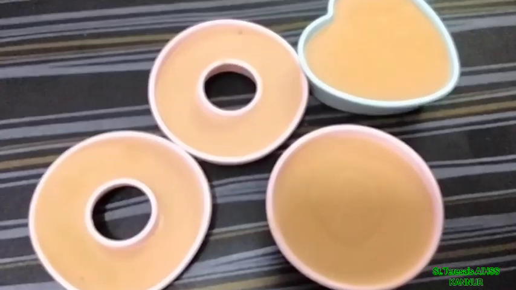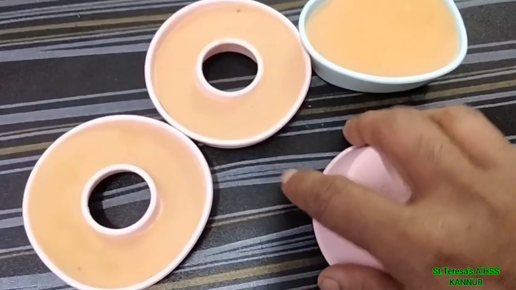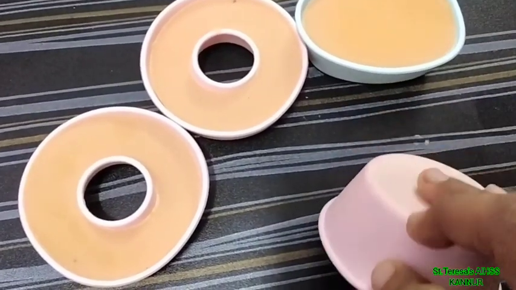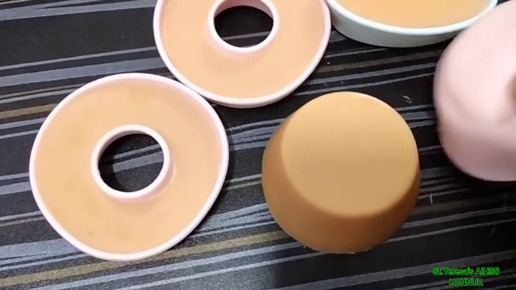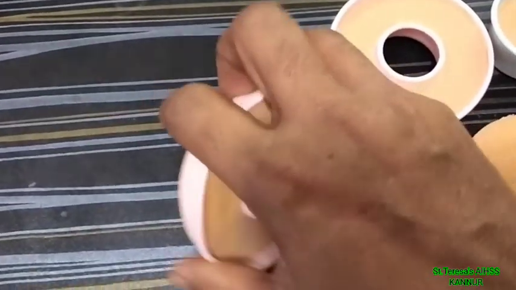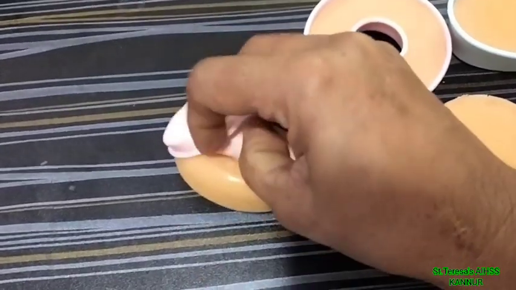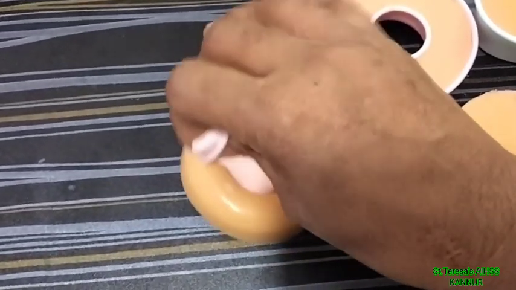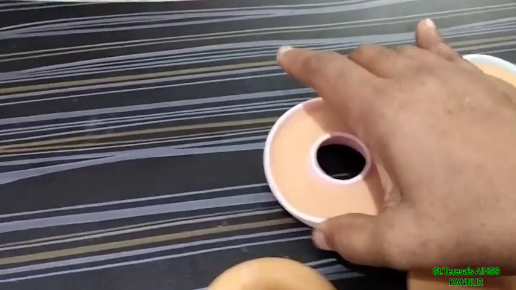Dear children, now here you can see the soap is set very well. It has become hard, and I am taking it out of the silicone mold. Okay, now you can see the soap. It's set now with good shape. Okay, so this is how the soap is produced, and we have to take it out from the mold like this and keep it like this for about 1 week, or you can keep it for more than 1 week, and then only we have to use it.